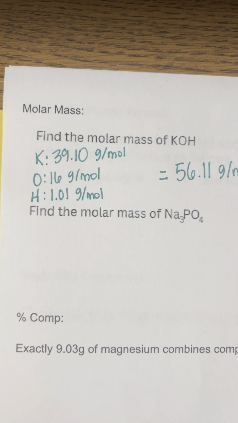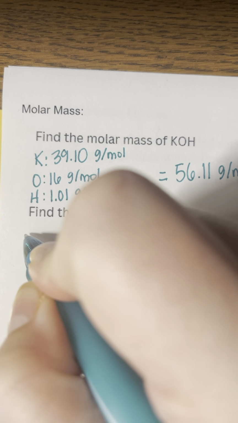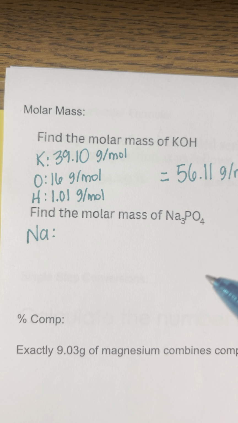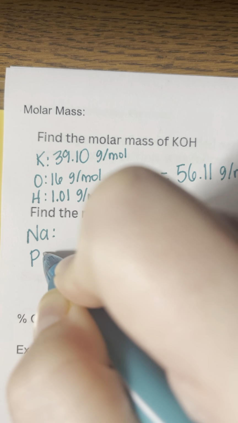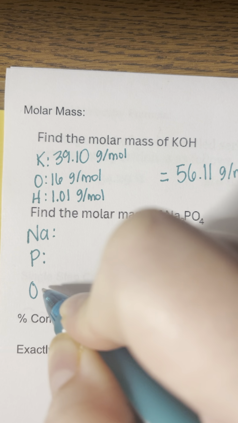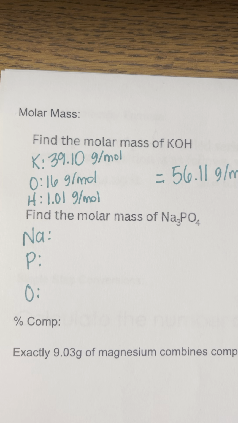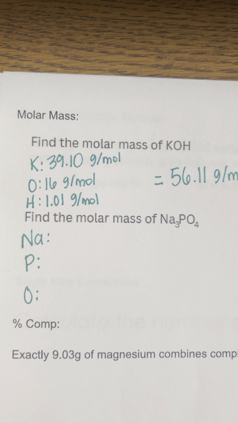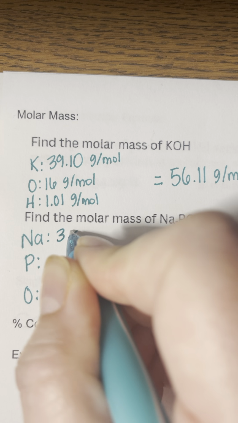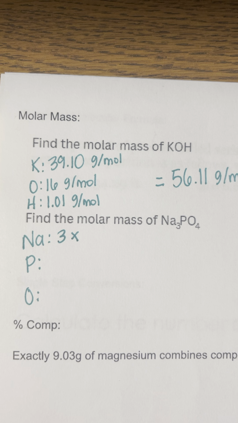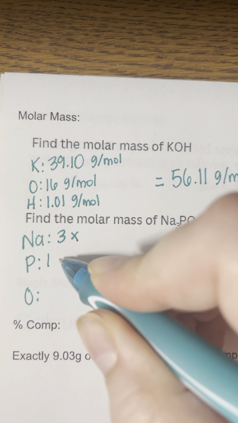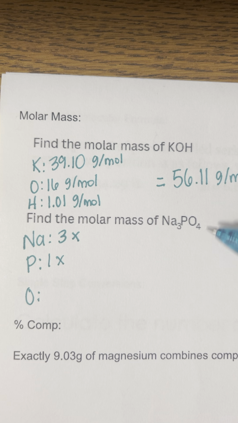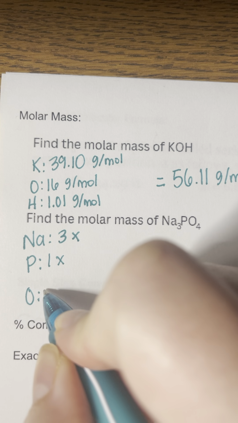So the same thing here is I'm going to start by making a list. Okay, so I've got Na. I also have P, and I have O. Now, if you remember from first semester, we need to write how many of each element that we see. So you're going to be counting elements here. So I have Na and 3. So I've got 3 Nas. We go ahead and put that multiplication sign because we're going to be multiplying in a minute. And then P, we have 1. And then for oxygens, the O, we have 4.